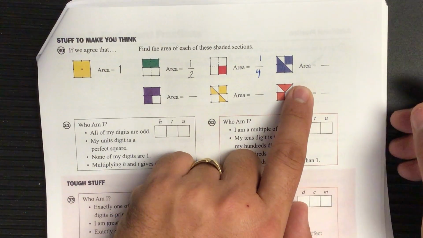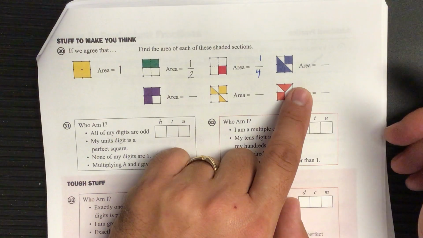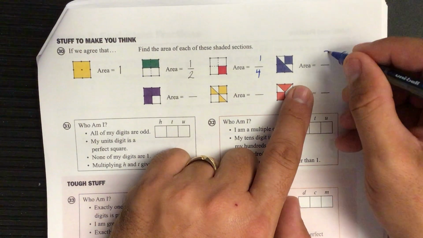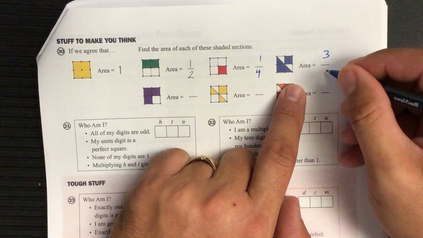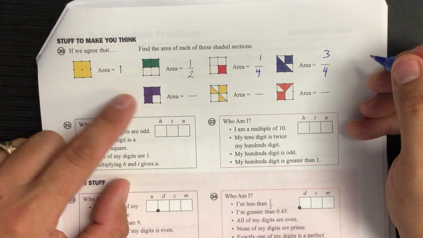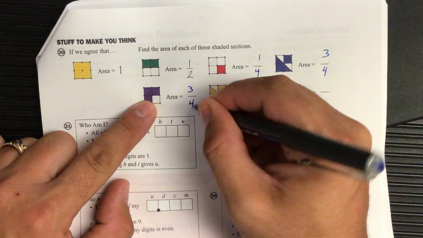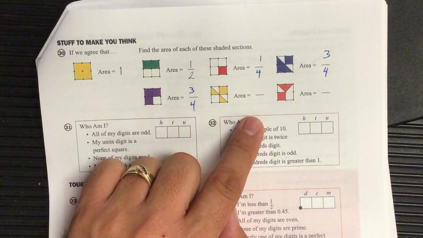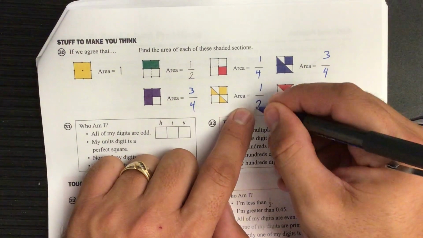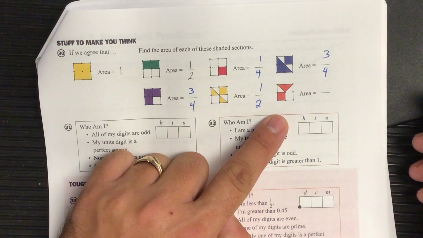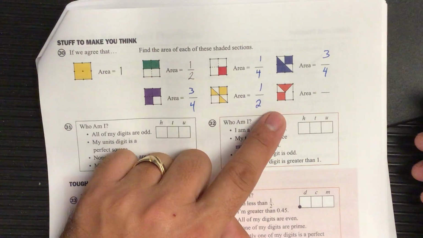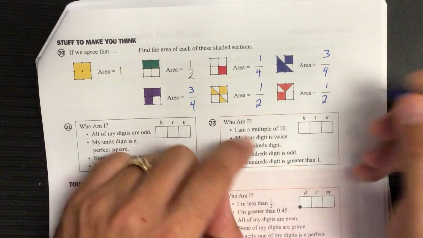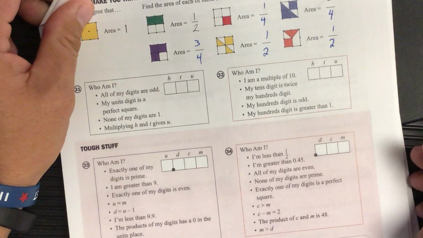Next one. 3/4. Very good. 2 halves make a third one. 3 over 4, 3/4. Very good. The next one: 2/4, or one half. 1/2. Yeah, half of it. 1/2, 2/4. Very good. All right, next one.